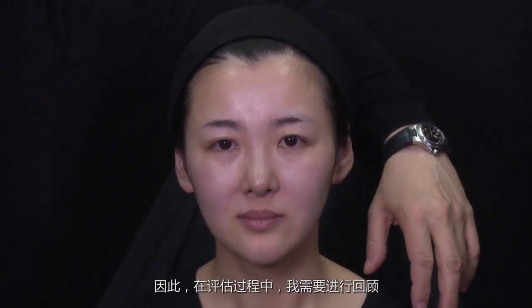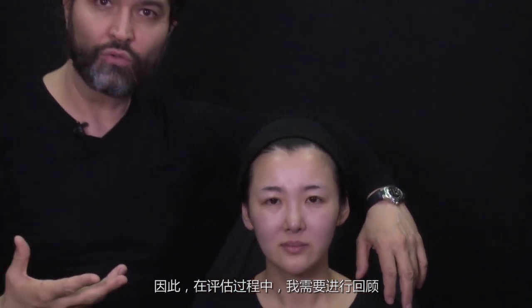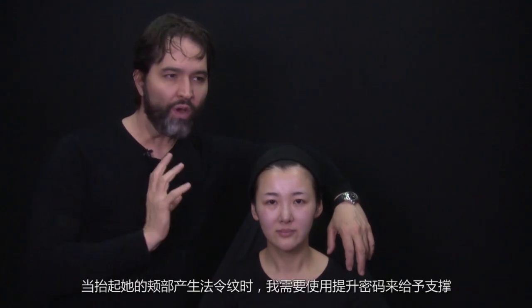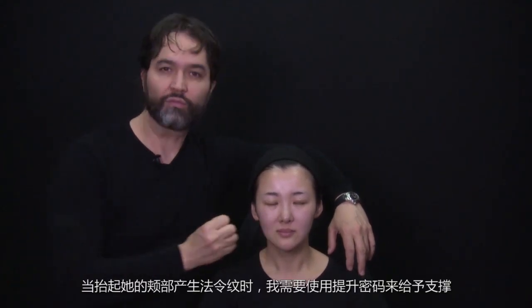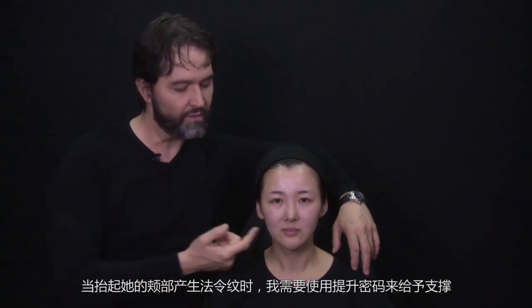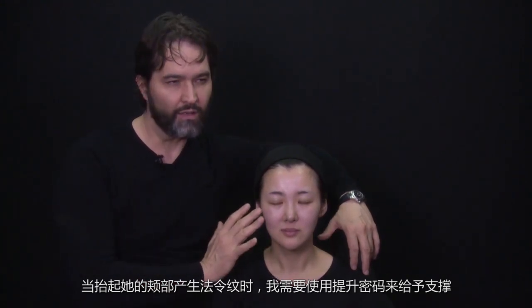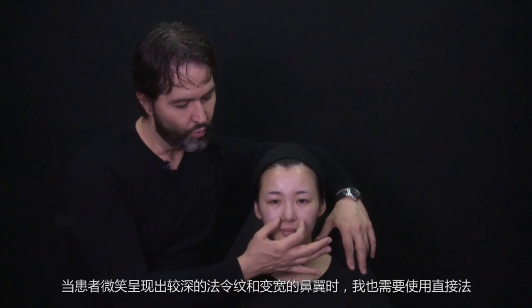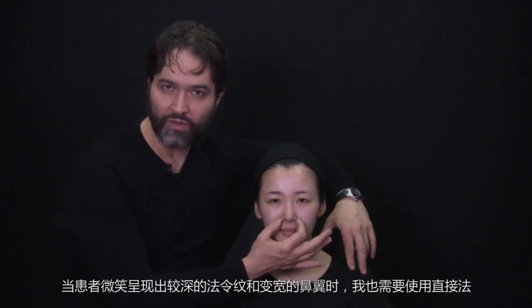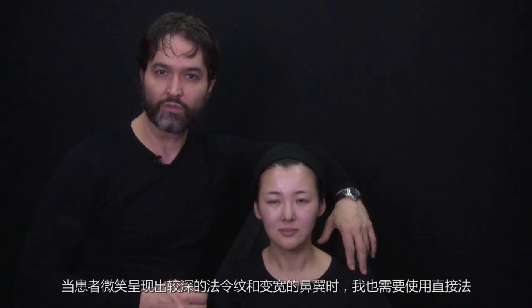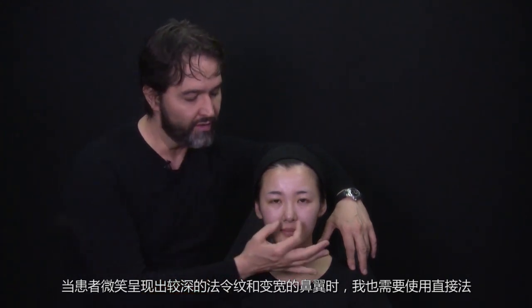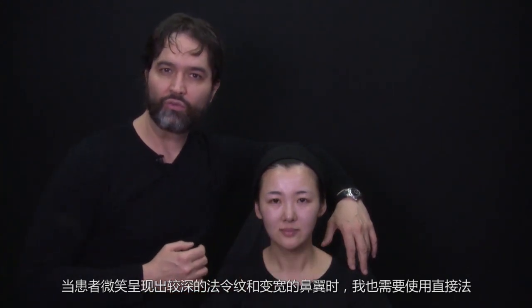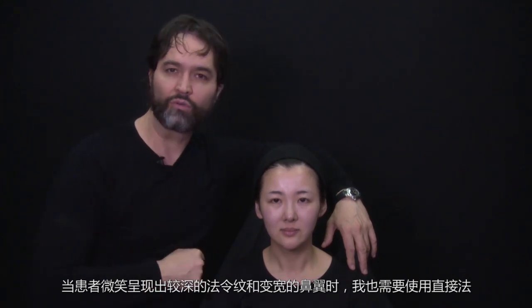So, during the assessment, I have to review. When I have ptosis of the cheek causing the nasolabial fold, I need to give support with the lifting codes. However, when the patient smiles, presenting a deep nasolabial fold and widening of the nasal flare, I also need the direct approach.